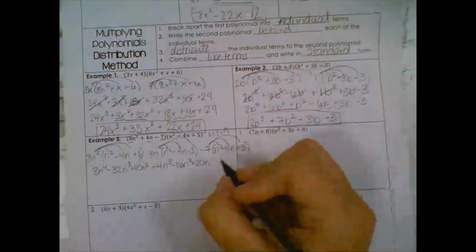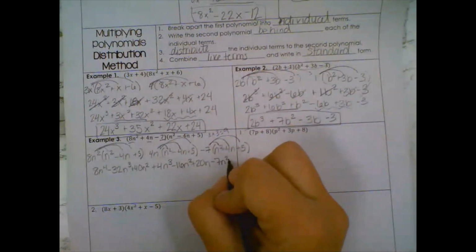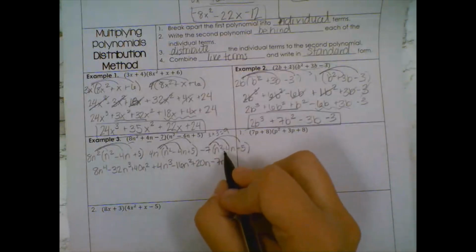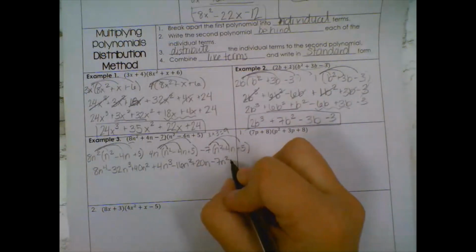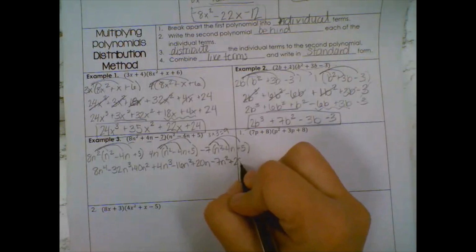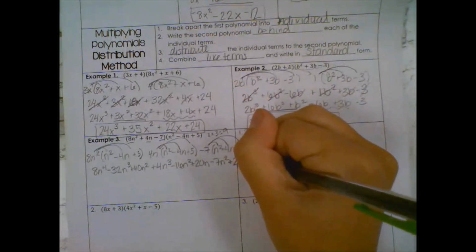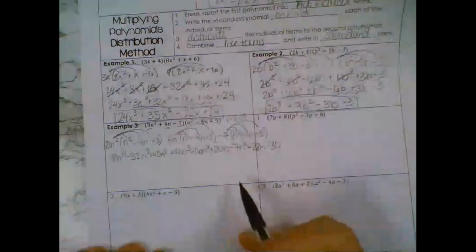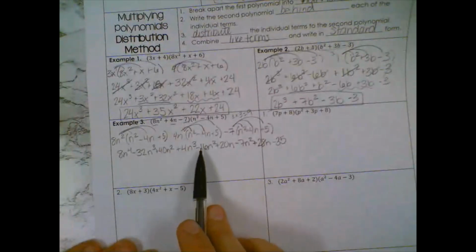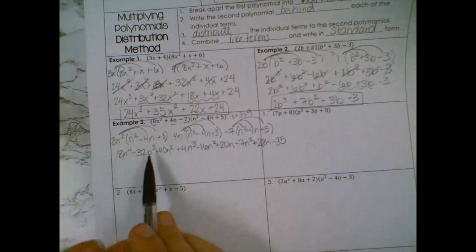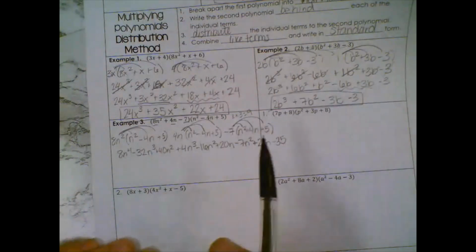So negative 7 times 1, negative 7n squared. Negative 7 times negative 4, that is going to be positive, careful there, positive 28n. Negative 7 times 5, negative 35. So let's just double check, make sure we have 9 terms. 1, 2, 3, 4, 5, 6, 7, 8, 9. So we produced every single combination that was needed.